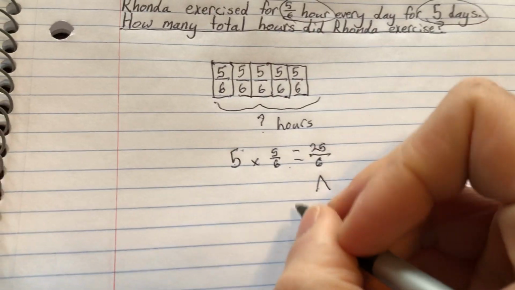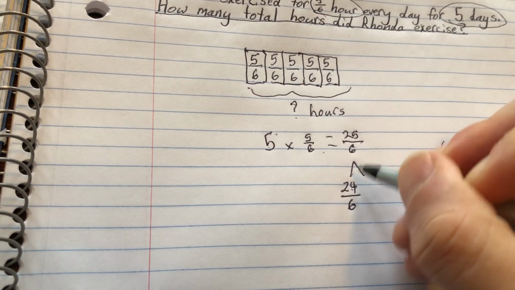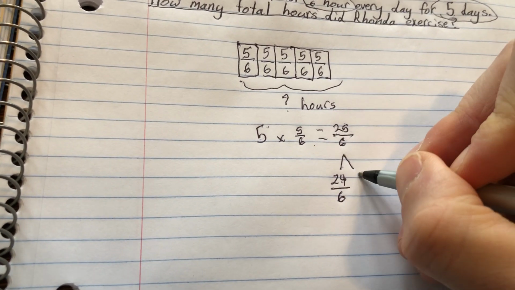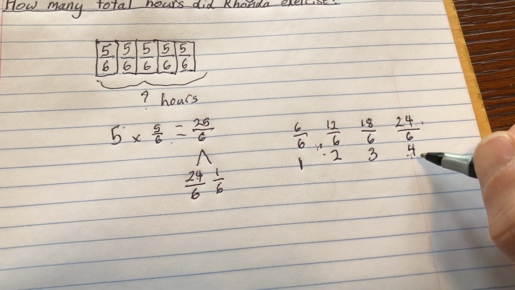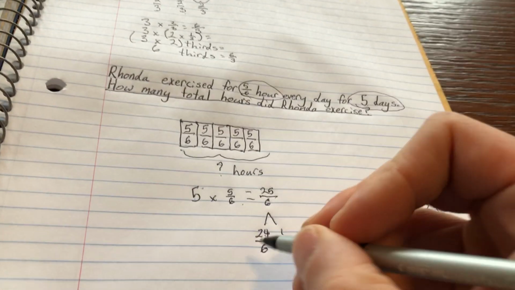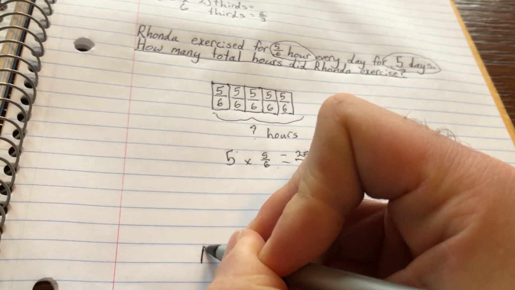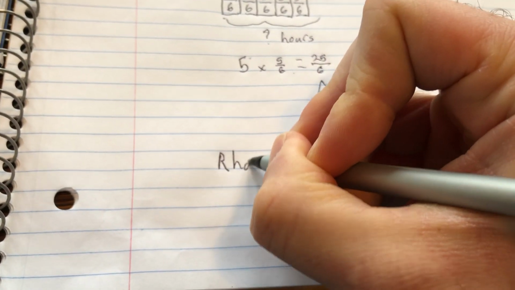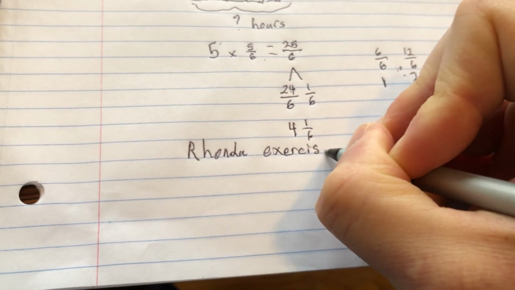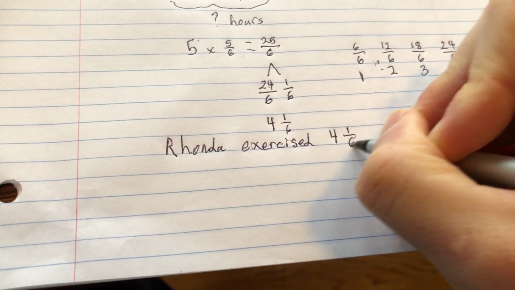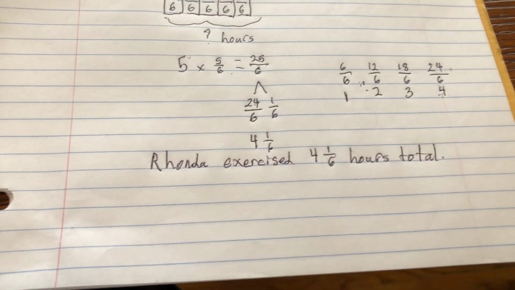So I'm going to break this apart into 24/6. And then I know that 24 plus 1 equals 25. So I'm left with 1/6. Okay, we've determined that 24/6 is equal to 4, so my mixed number is going to be 4 and 1/6. And I know Rhonda exercised 4 1/6 hours total over those 5 days.